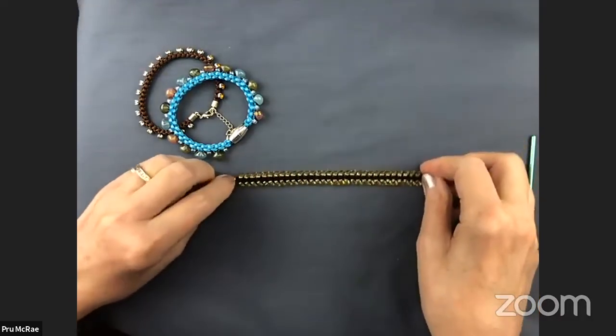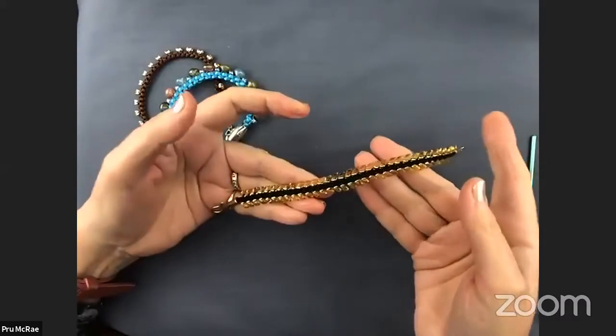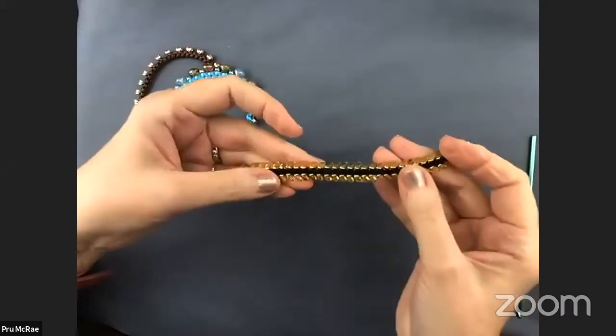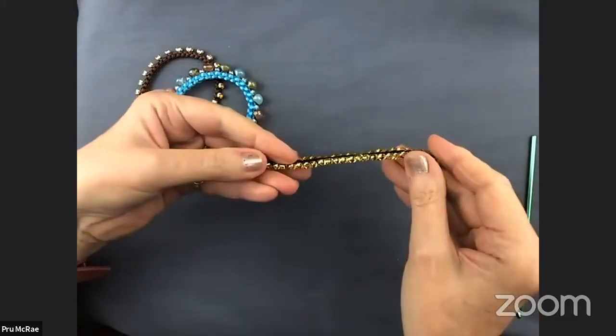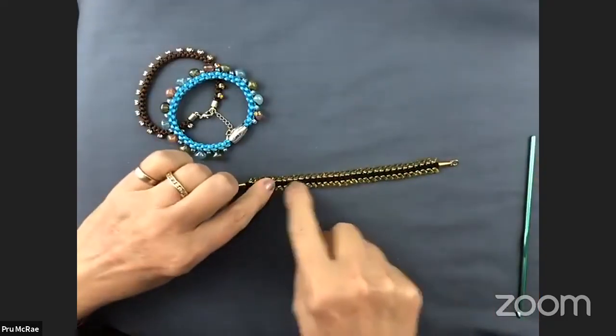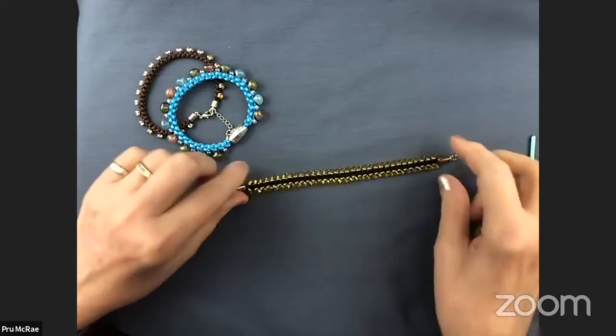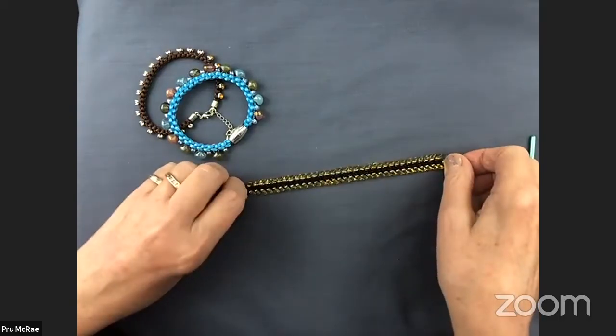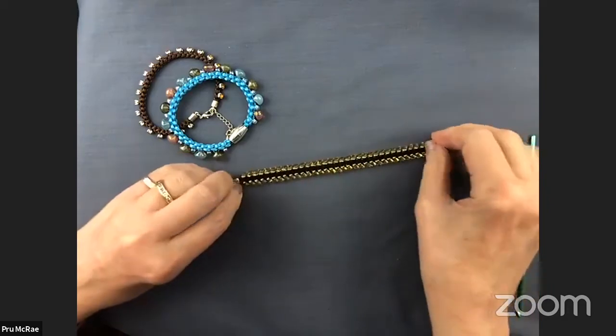So here we have an example. If we look at it closely, you can see I've got long Magatama beads there, and I've got them on two sides of the braid. So that means you can see the braid very clearly in the middle, on the front and on the back, but you've got beads on either side.